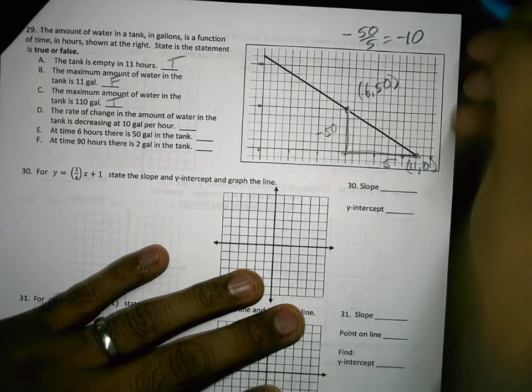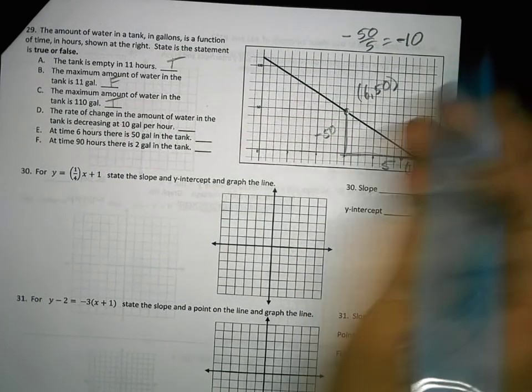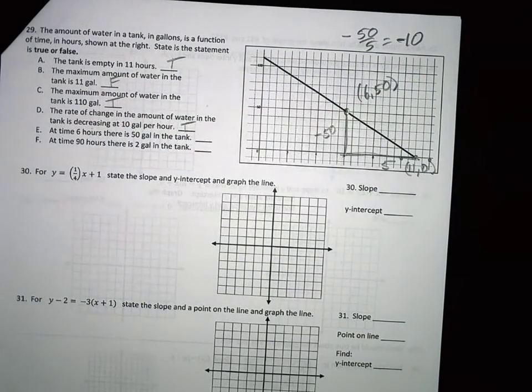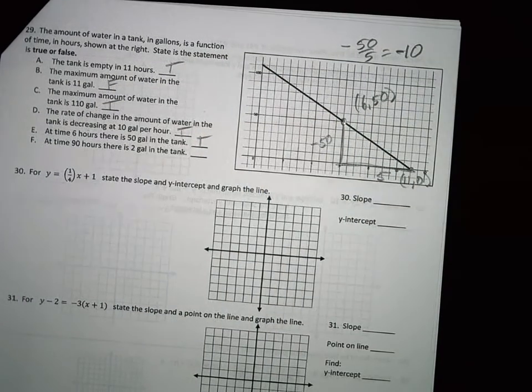And they said the water is decreasing at 10. So there's my negative, which is my decreasing. So that's true. At 6 hours, there's 50 gallons. Yeah, we just figured that one out randomly. At 90 minutes, 90 hours, sorry, there's 2 gallons in the tank. At 90, that is false.